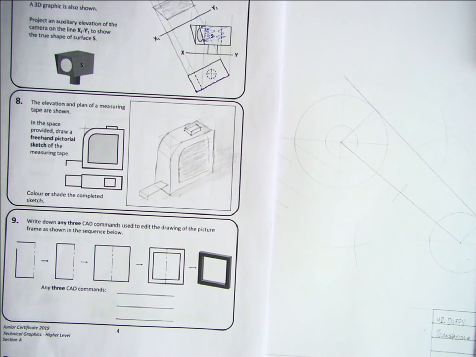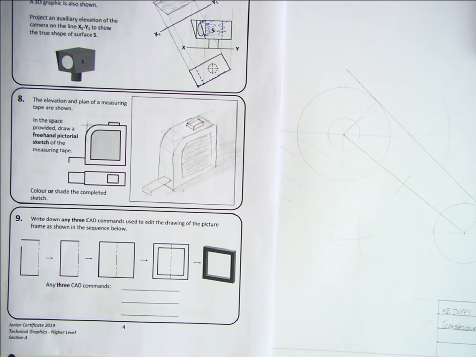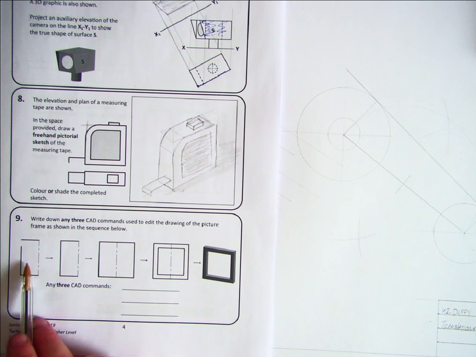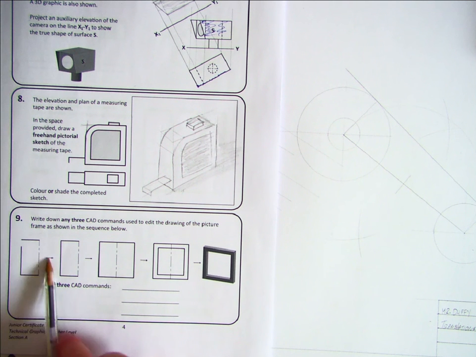Now, so question 9 then. AutoCAD commands. And if you've done SolidWorks, these might be simple enough. If some people haven't done them, it can be a little bit tricky if you're not sure what they are. So this one here, we want to see the process that's going to get each stage onto the next, starting from the one over to the left.